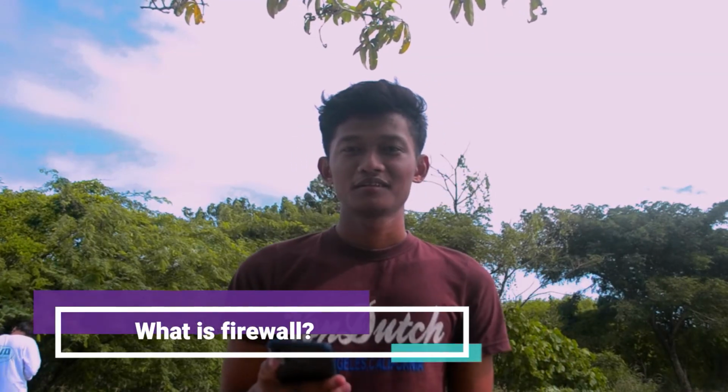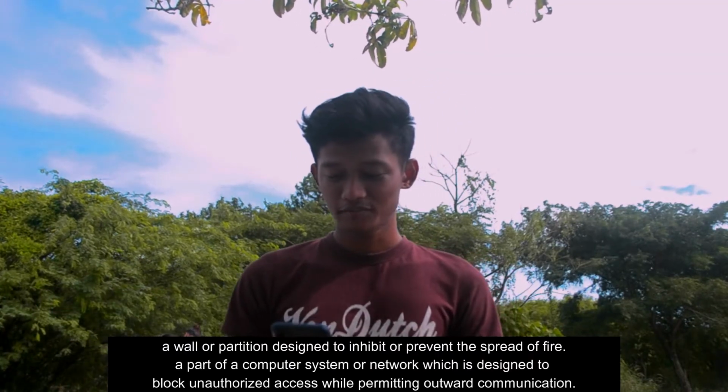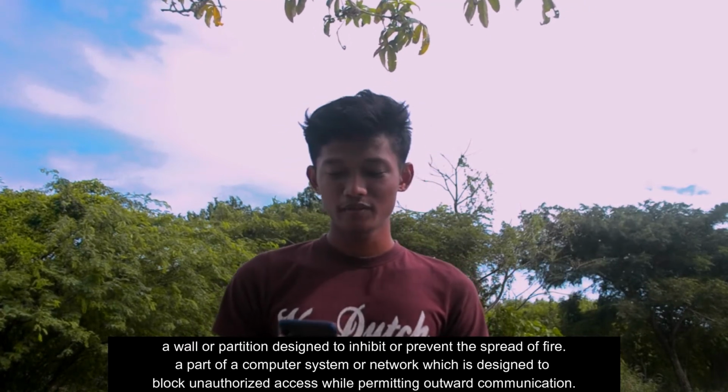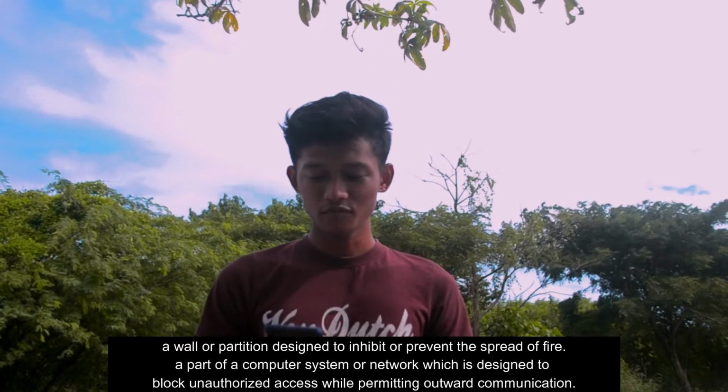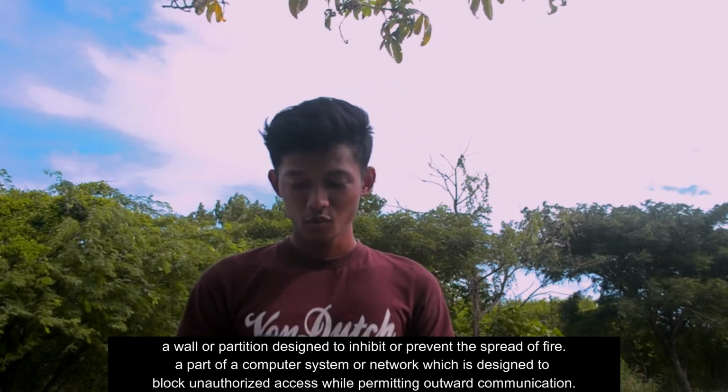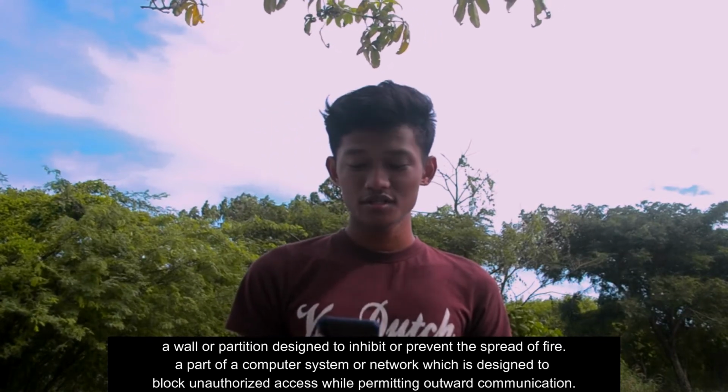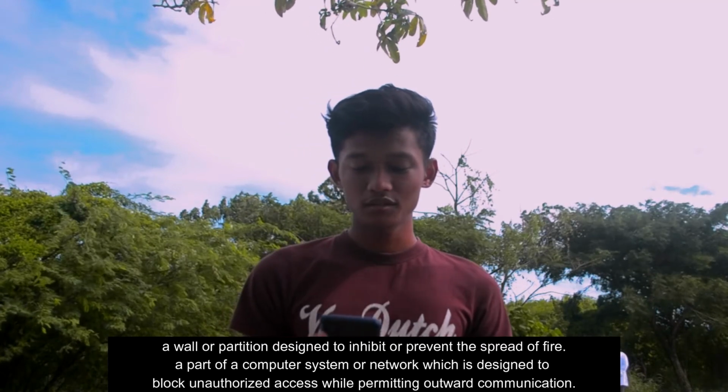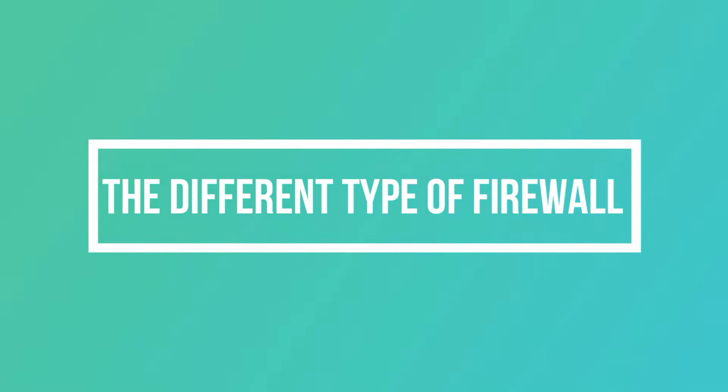What is a firewall? A firewall is a wall of partition designed to inhibit or prevent the spread of a computer system or network, which is designed to block unauthorized access while permitting outward communication. So there's an example of a firewall, like against Trojans and viruses, the security when you open your computer. You can't just access security anytime. Let's talk about the different types of firewall.